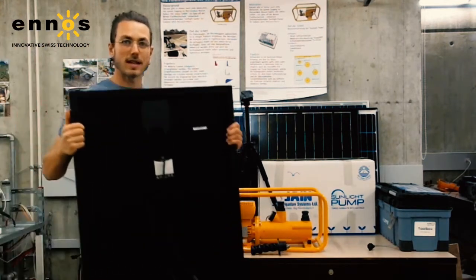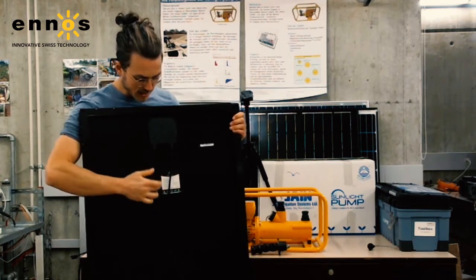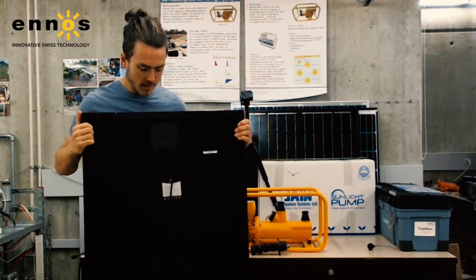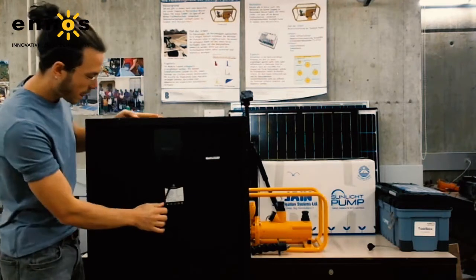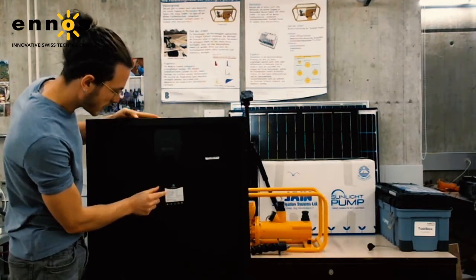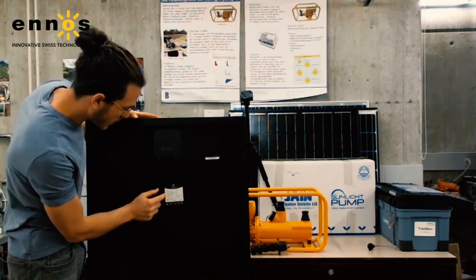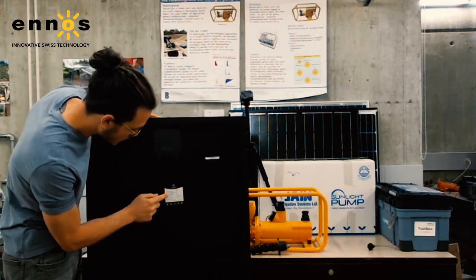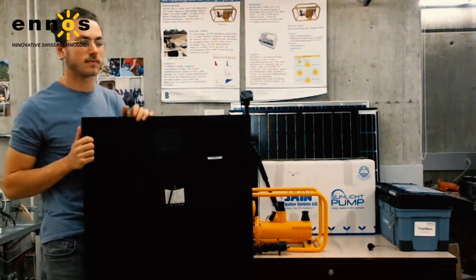So here we've got an example, and here you've got a little sticker on the back of the solar panel, and mentioned on the sticker, besides other points such as your wattage, is obviously also the open circuit voltage. Here we've got a solar panel with 180 watts, and our open circuit voltage is at 21.5 volts.